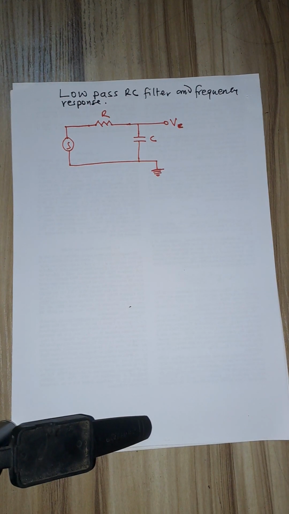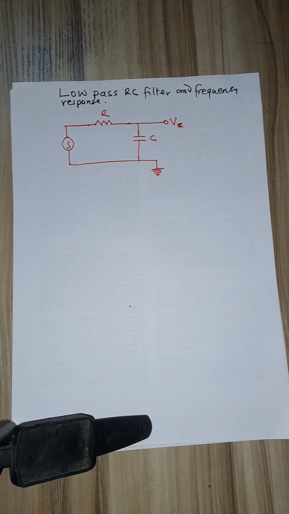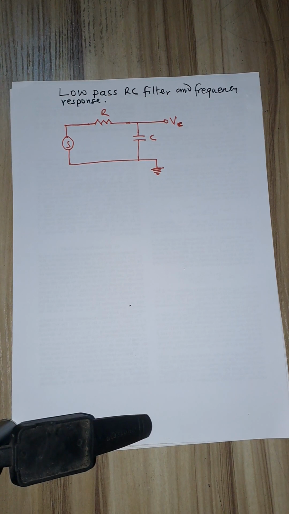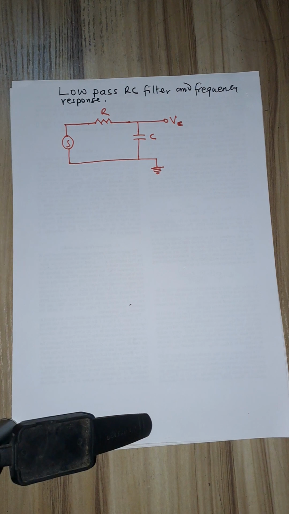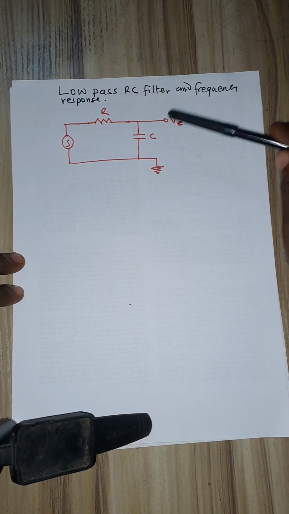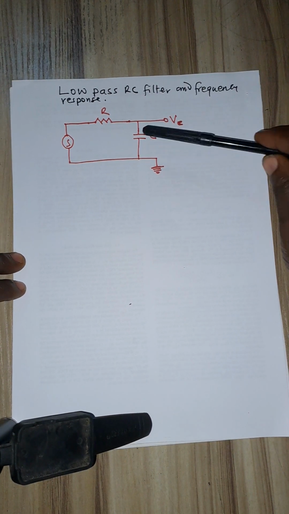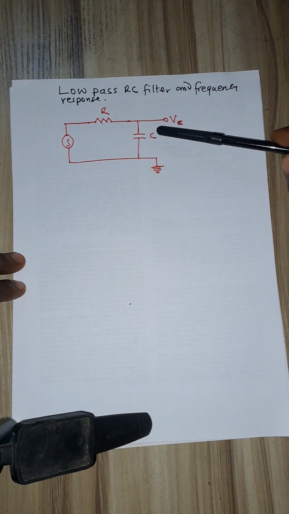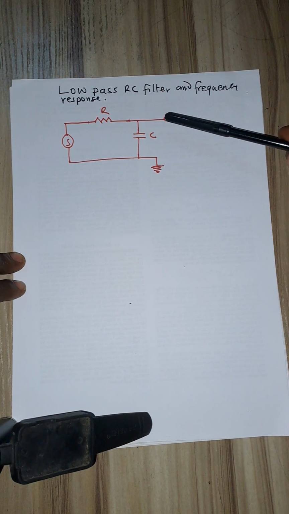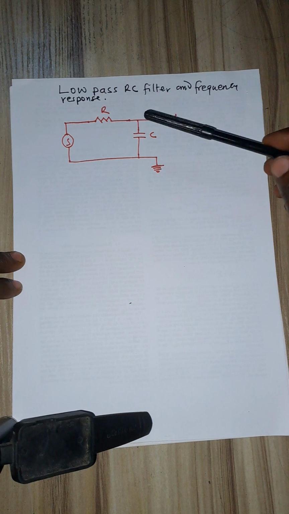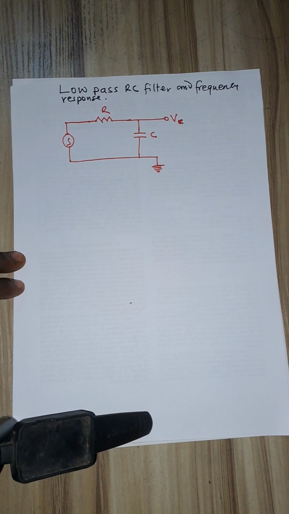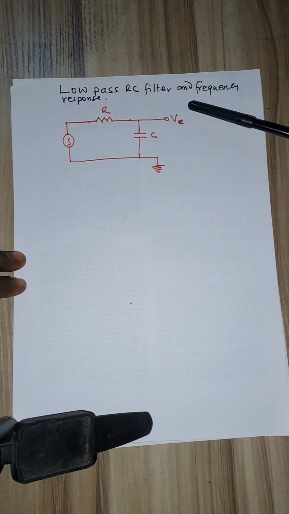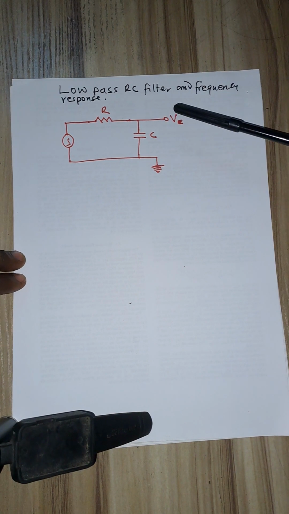Friends, let's look at this circuit called a low pass filter. Generally we're looking at low pass filters and frequency response. Now, why is this called a low pass filter? A low pass filter passes low frequency signals, or it passes low frequencies and blocks high frequencies. It allows the passage of low frequencies, and this allows the passage of high frequencies.